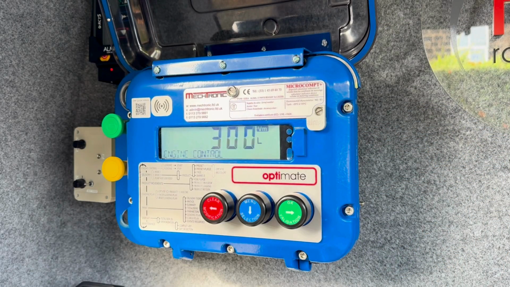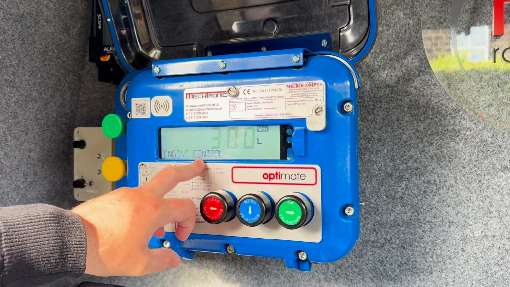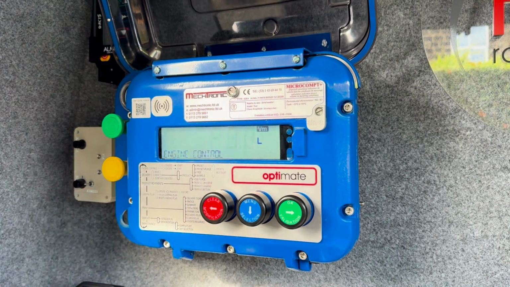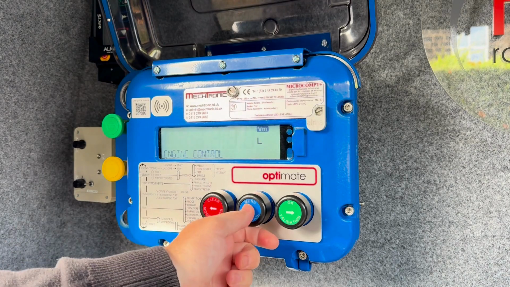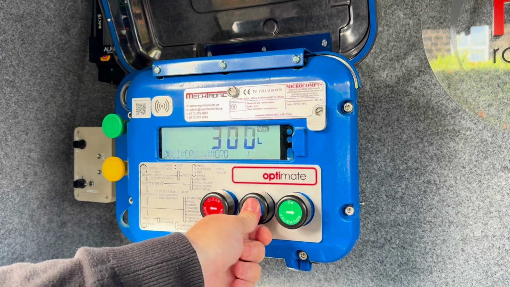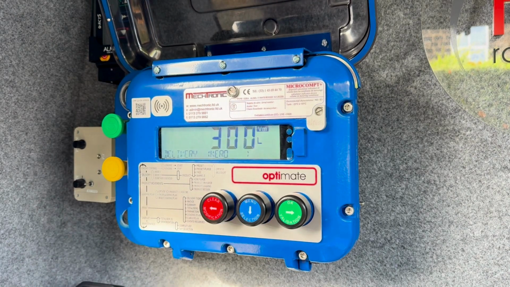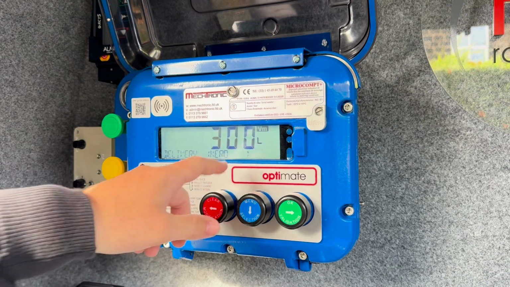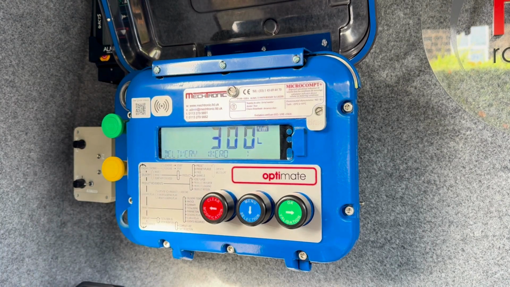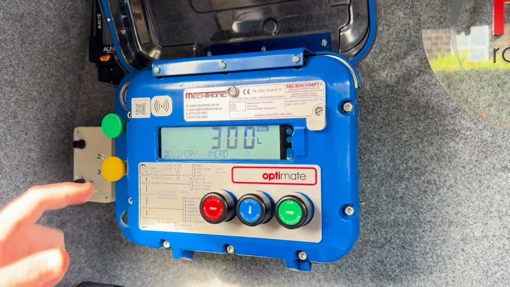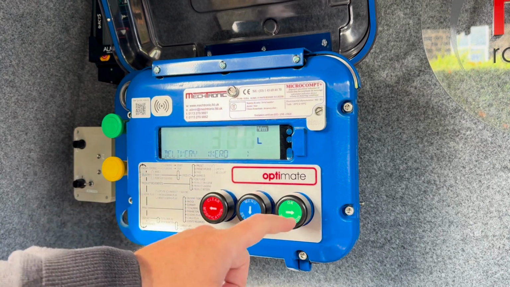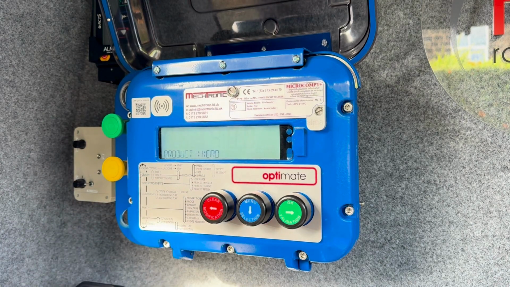In this quick how-to video, we're going to look at setting up a multi-compartment delivery. So we've got engine control, which is the first option on the first menu. To scroll through this menu, press the blue menu button until delivery is displayed. In the brackets here, we can see the product that OptiMate knows is currently in the line. When delivery is displayed, press the green OK button to proceed.